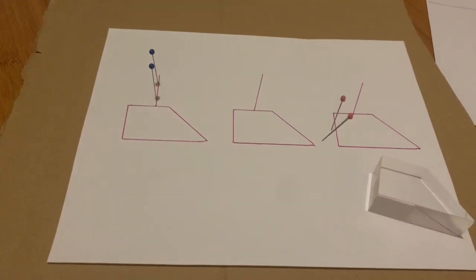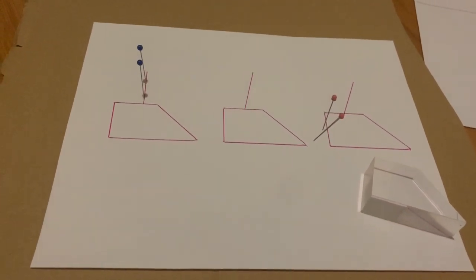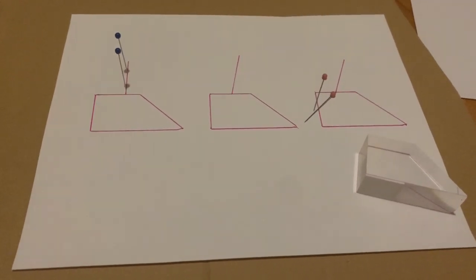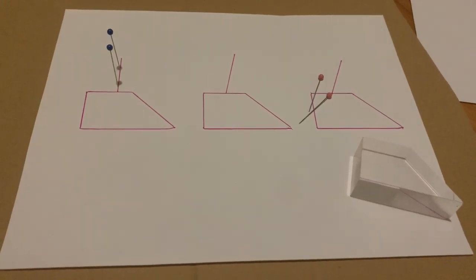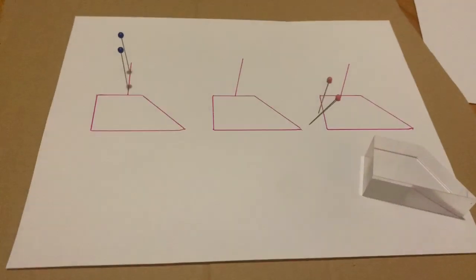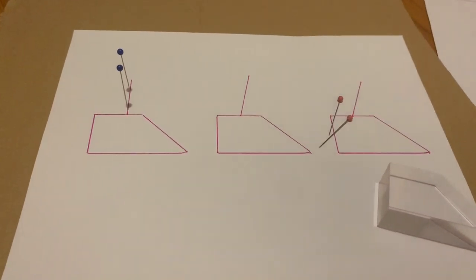So what we're going to do now is we're going to look at why. So why did the straw break whenever we saw it in the water? Why did the turtles disappear? Why did the turtles become double and things like that whenever we're going from one medium to another?